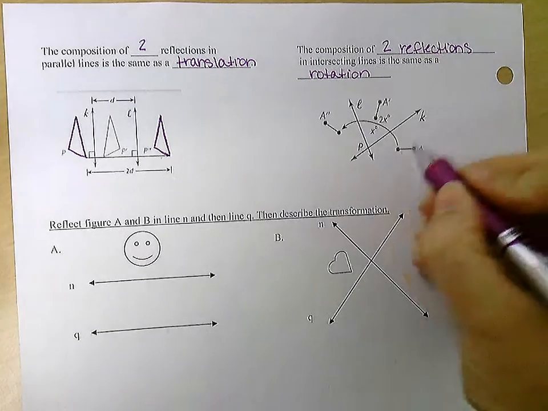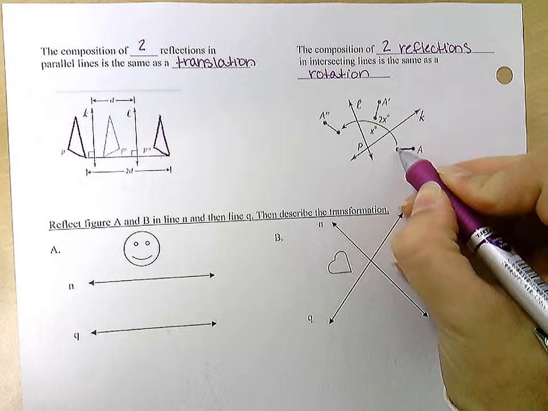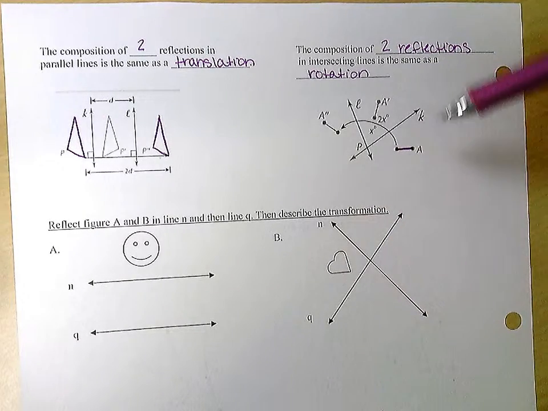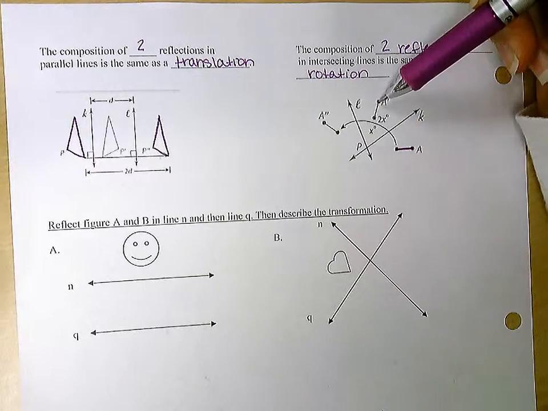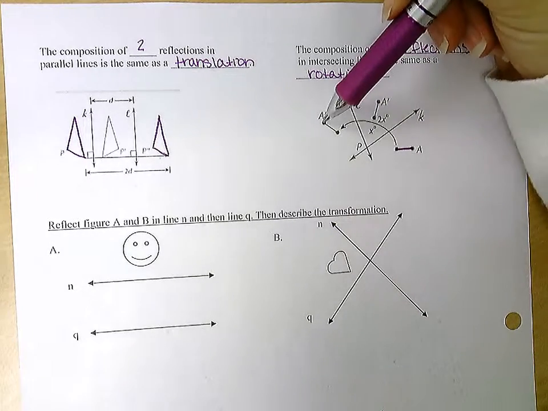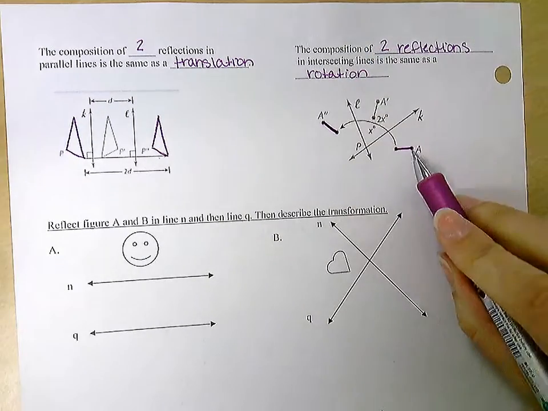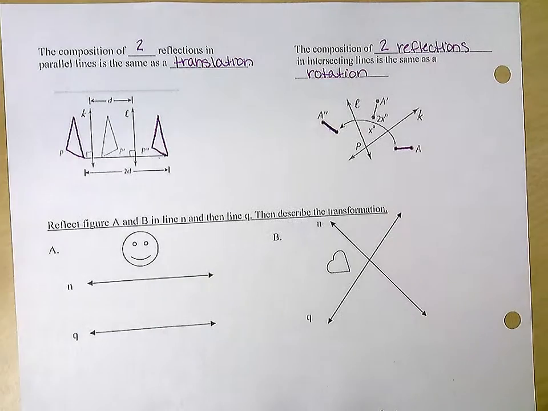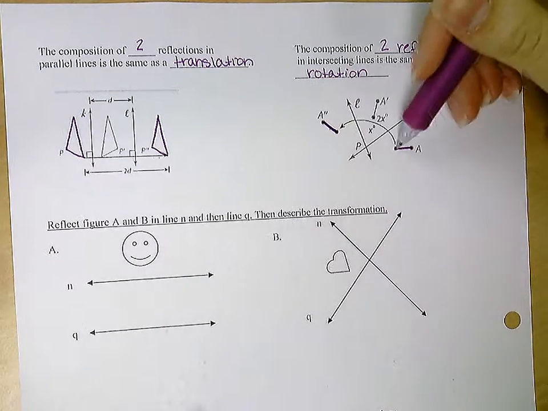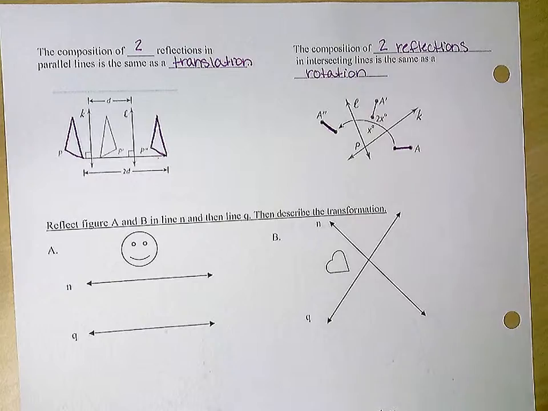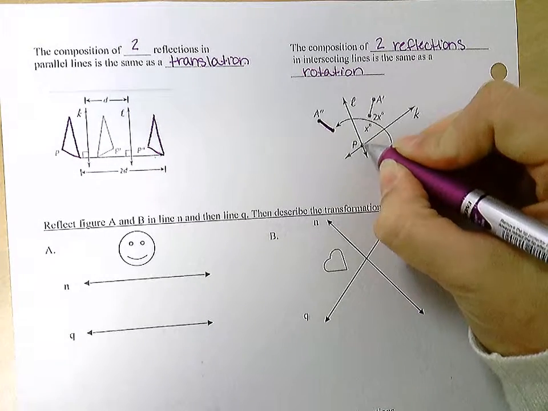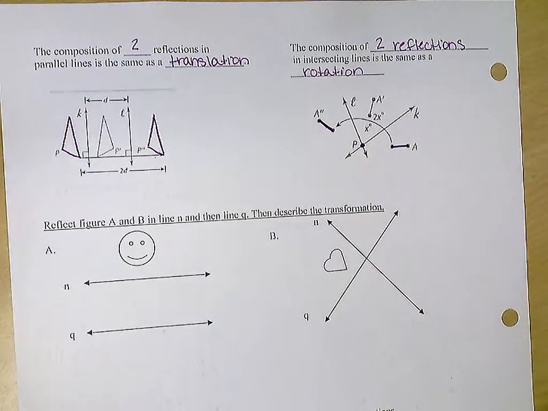So here I have my pre-image, A. We reflect it over line K to get A prime, and then reflect that over line L to get A double prime. Now if I look from A to A double prime, it does look like it just rotates around this way. Okay? And your center of rotation then would be that intersecting point P. So the center of rotation is the intersection point of those two lines.